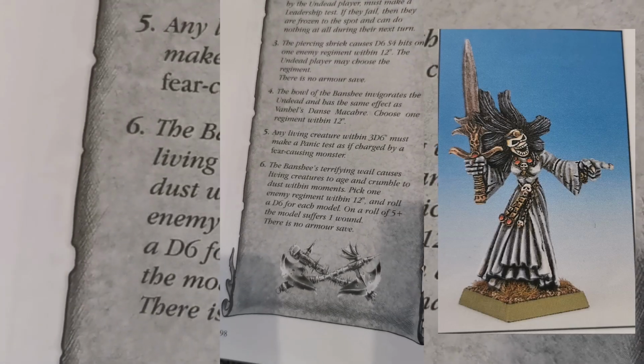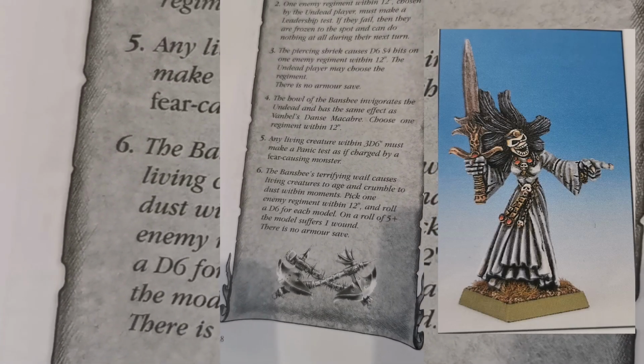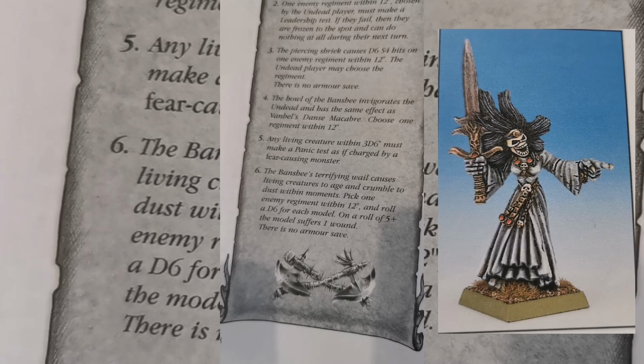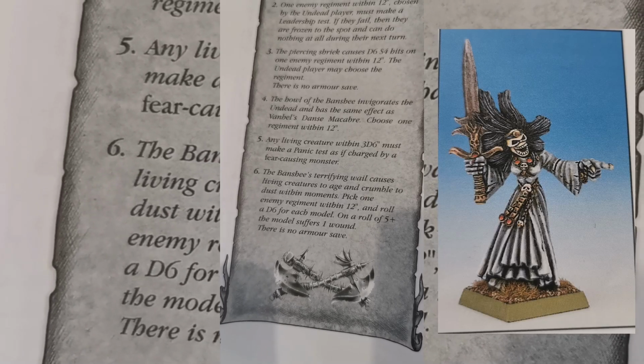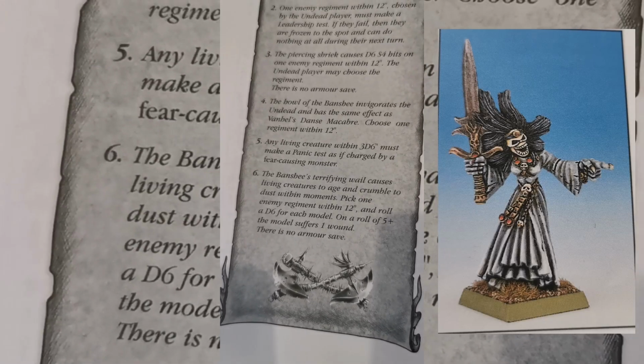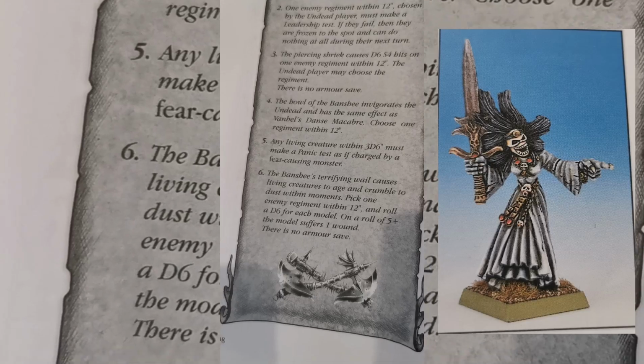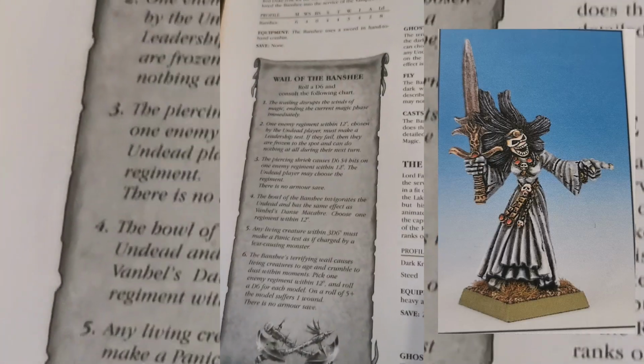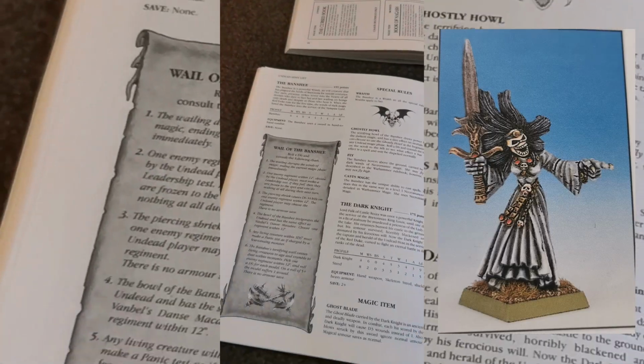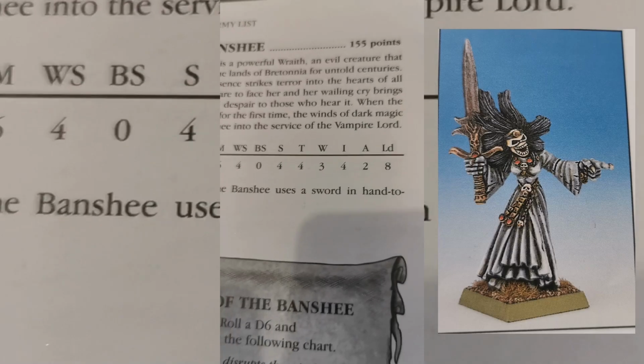The Banshee's terrifying wail causes living creatures to age and crumble to dust within moments. Pick one enemy regiment within 12 and roll a D6 for each model. On a roll of 5 plus, the model suffers 1 wound. There's no armor save. So that's a bit like Curse of Years. She seems pretty good, actually, but how long does she last?